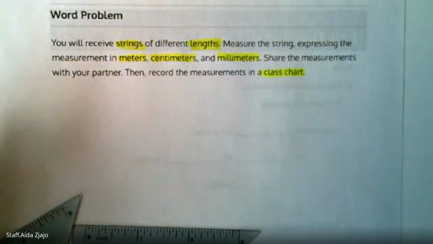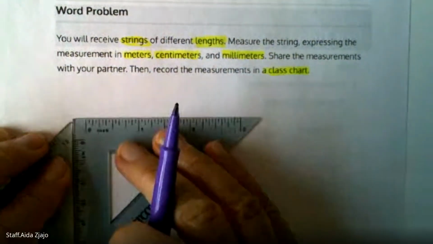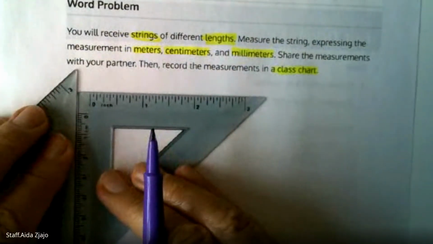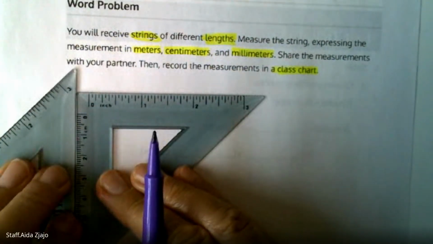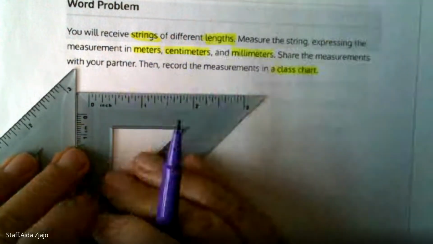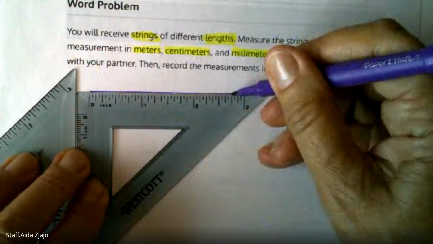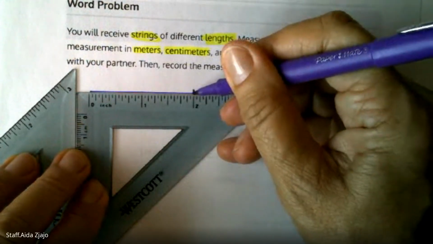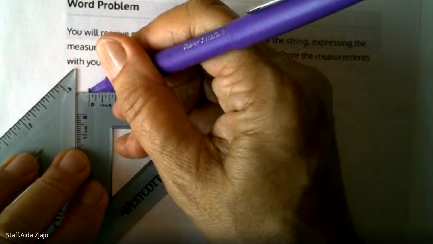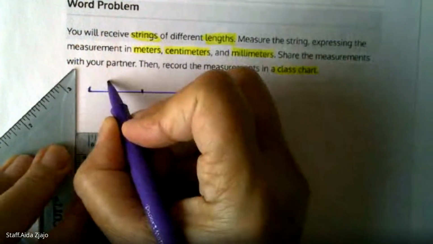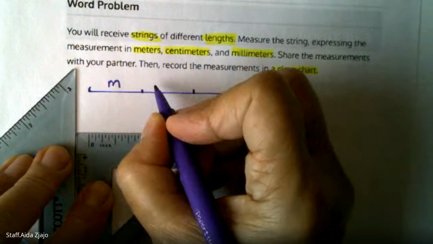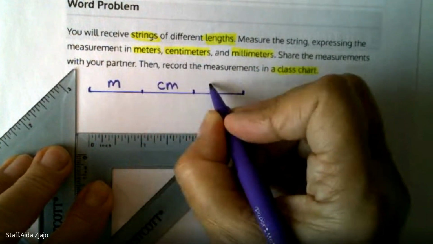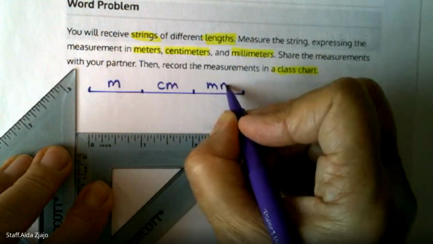So we're going to create that chart. I'm going to make three inches each. These will be meters, this will be centimeters, and this will be millimeters.